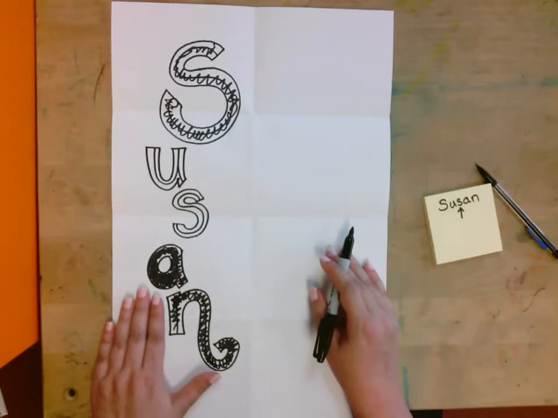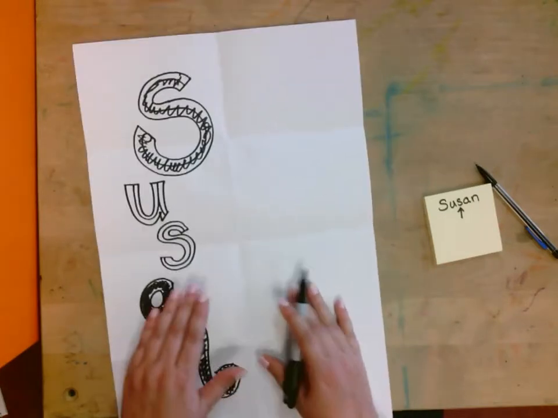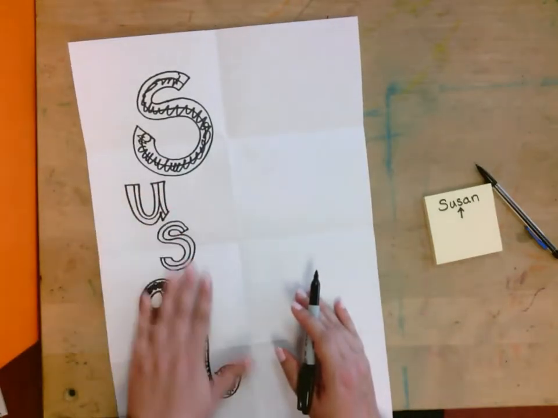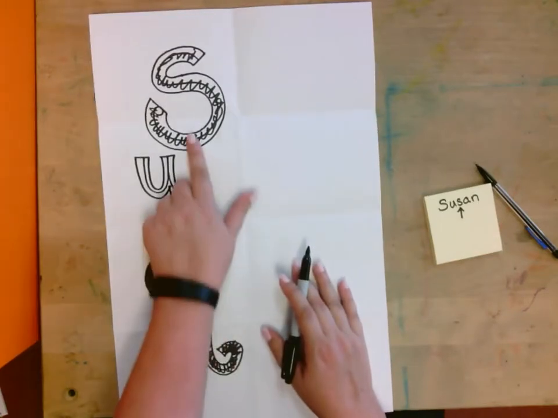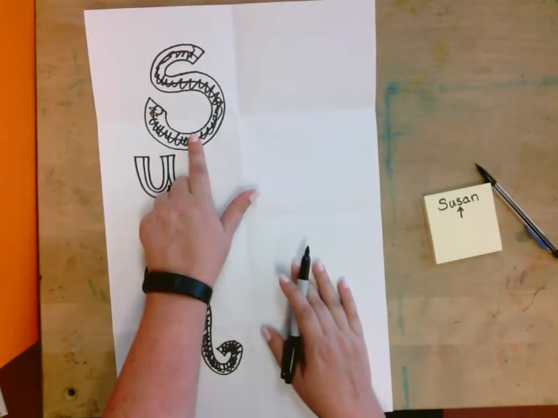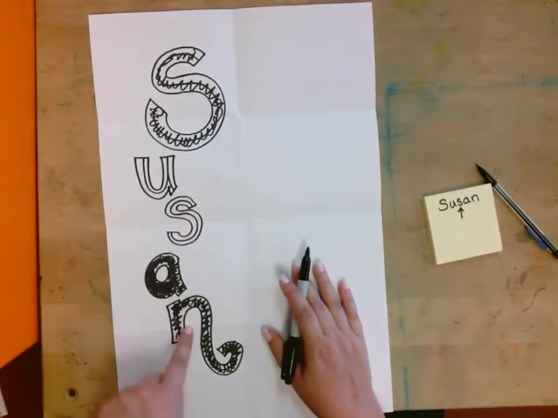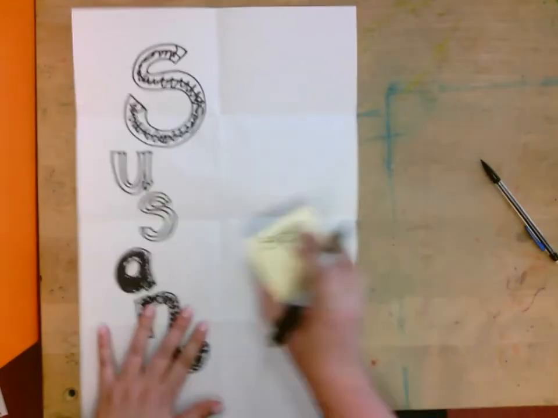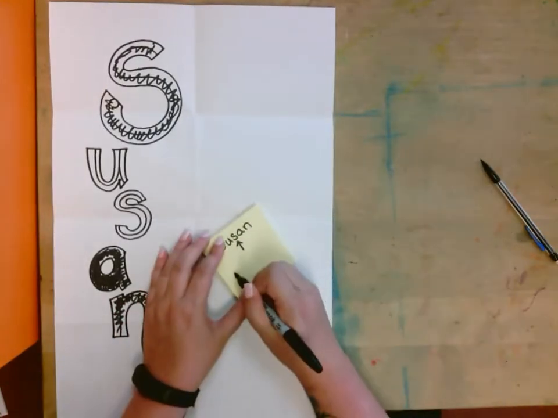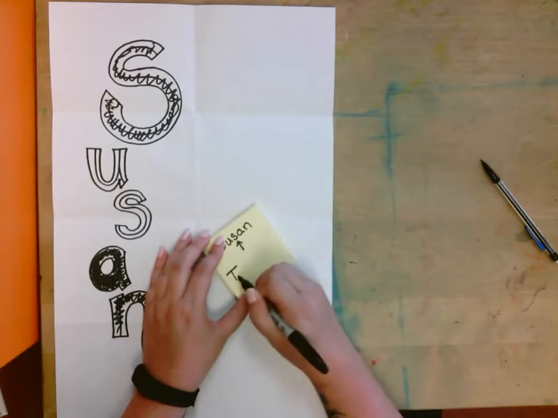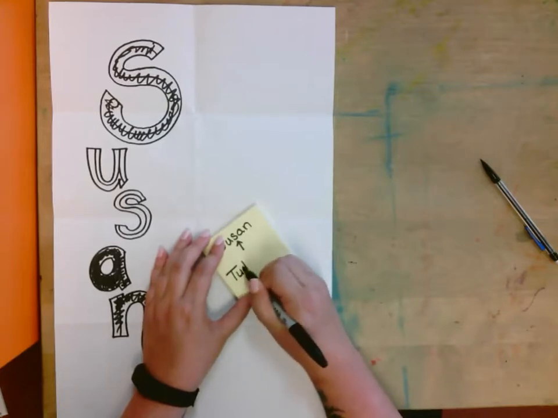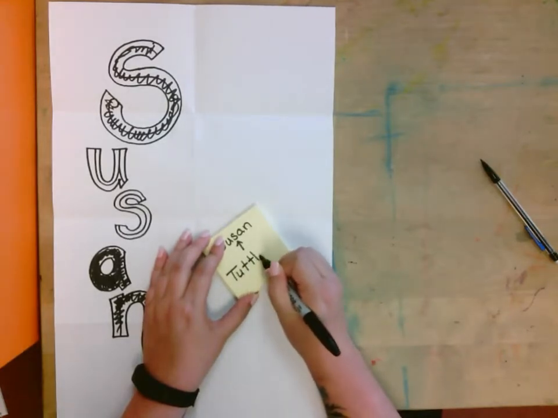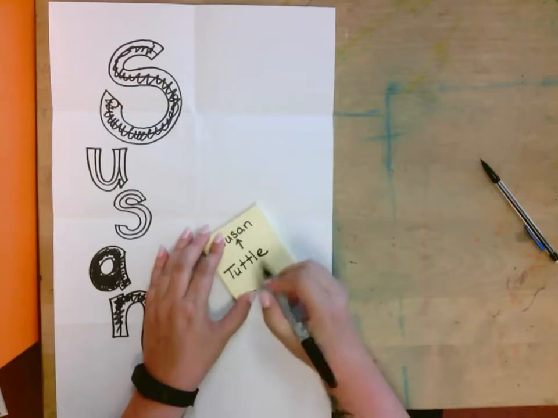A font is the style of lettering, and you want them to all be similar. So since I have an uppercase, maybe I would put stripes in here, and then I might do polka dots in all of my lowercase. So they would still go together in some way. Now, for Tuttle, that's an even number. So I have T, U, T, T, L, E. I have 3 over here, 3 over here.